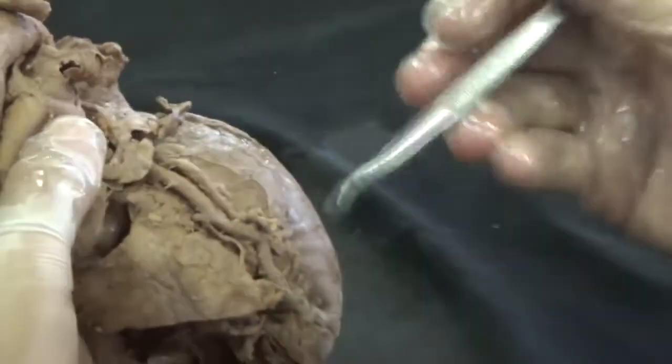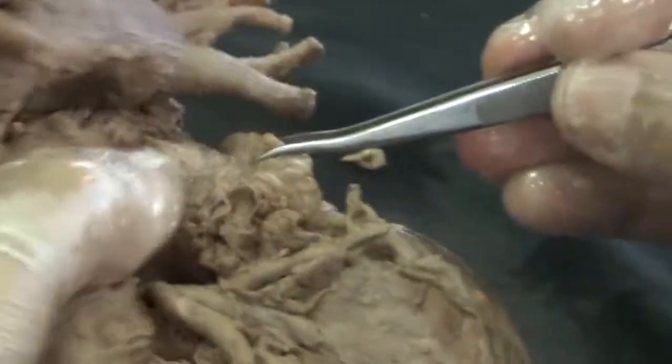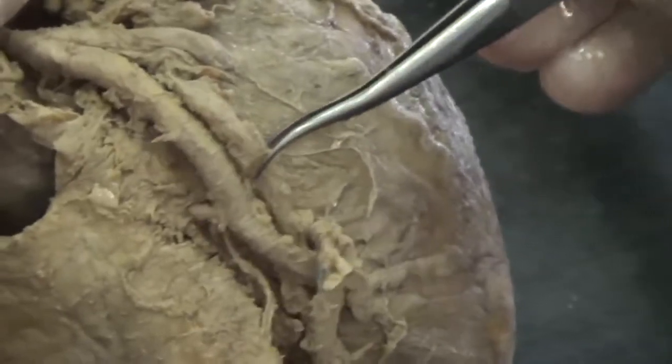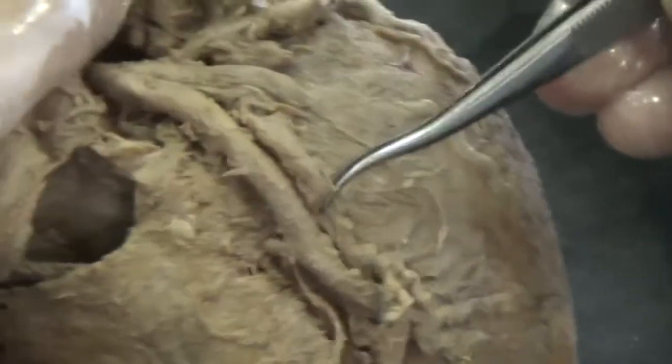And here is the anterior interventricular artery, a branch from the left coronary artery, and this is the left coronary artery. It gives the circumflex artery and the anterior interventricular artery. The anterior interventricular artery passes with the great cardiac vein, which forms the coronary sinus.